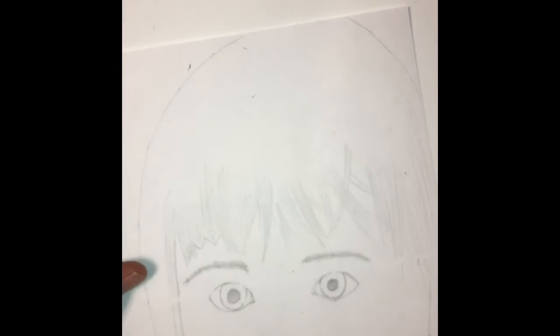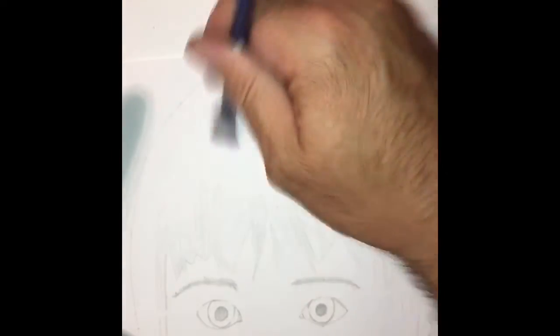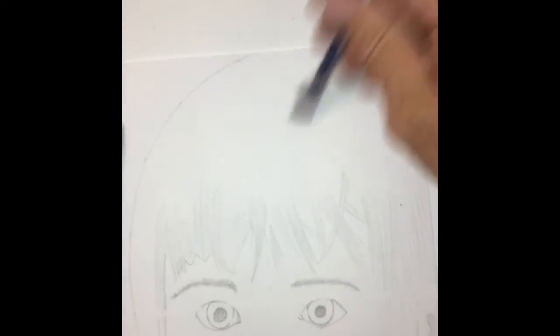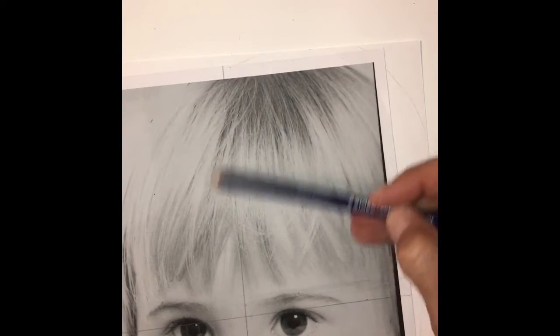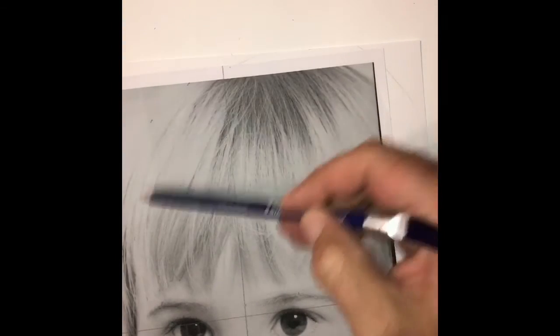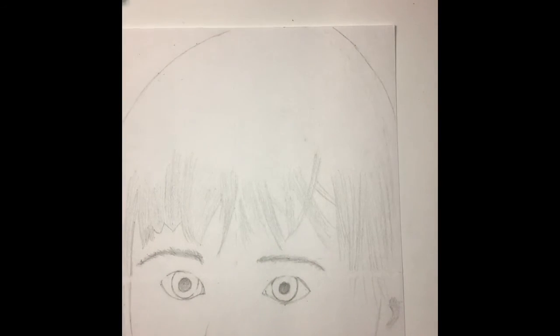Okay, so what I'm going to do next, what I like to do, I've seen lots of different views on it, but I like to cover my entire picture with a 4H base. So I'm going to time lapse that for you because it's pretty boring watching that. You don't want to leave anything really on your page white. The only things you really want to be white are the highlights in the eyes. Possibly a few highlights in the hair here as we're coming around. So we're going to cover the entire thing with my 4H.